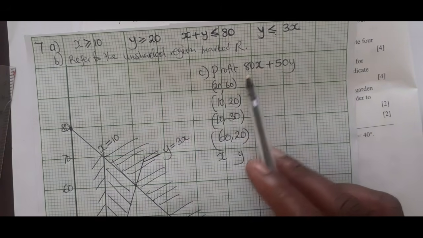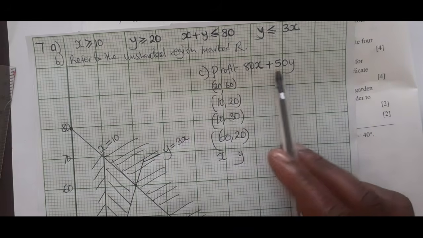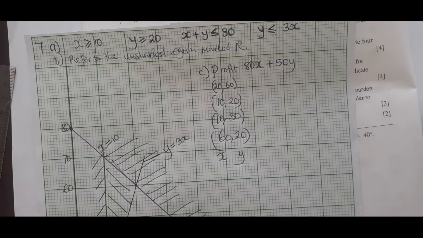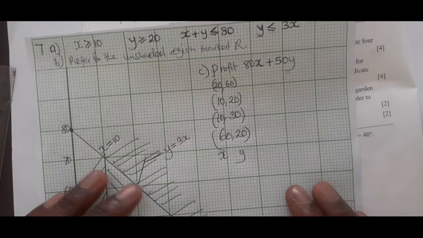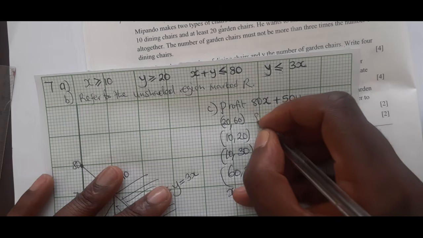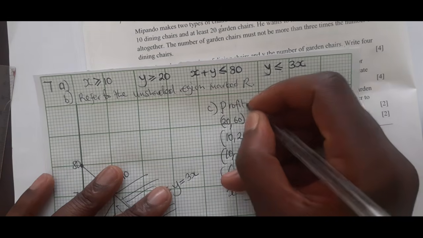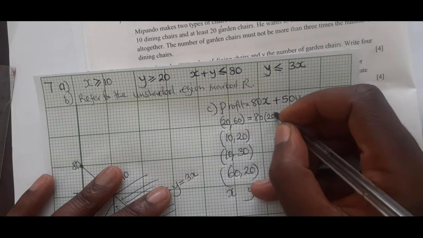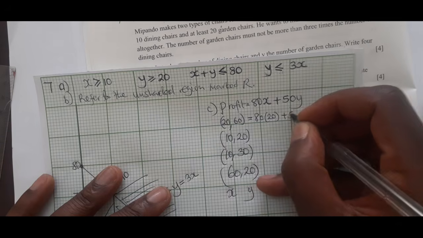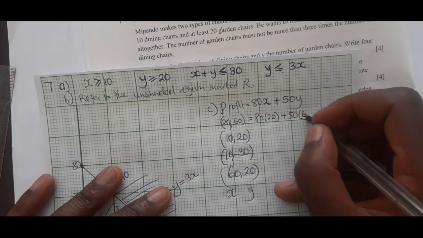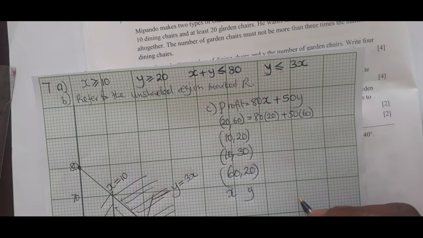We need to slot each pair of these coordinates into this one and see which will give us the highest amount. So profit equals this. We say 80 multiplied by 20 plus 50 multiplied by the y coordinate.